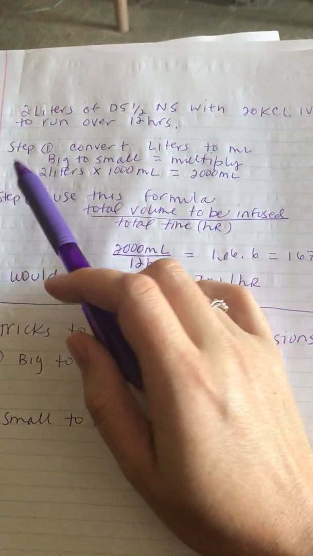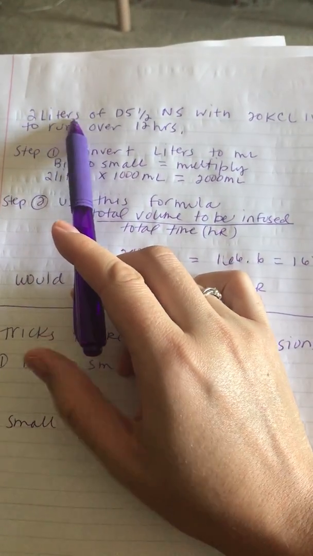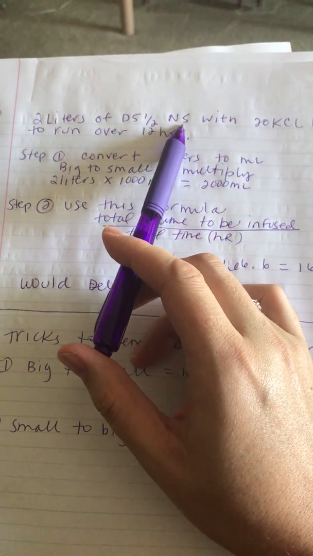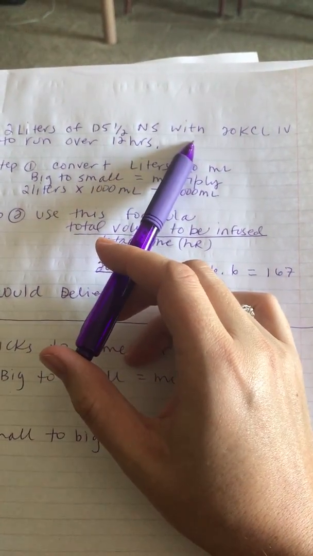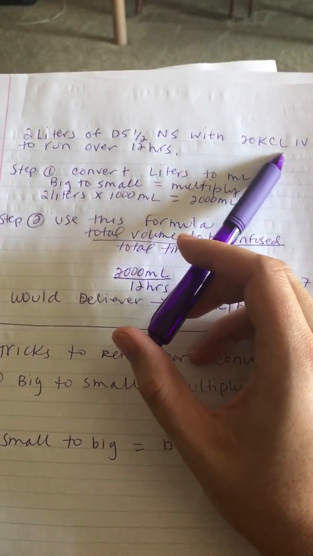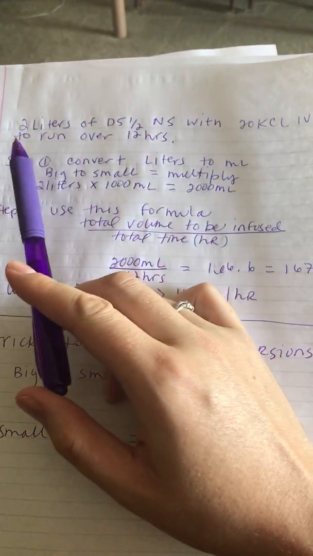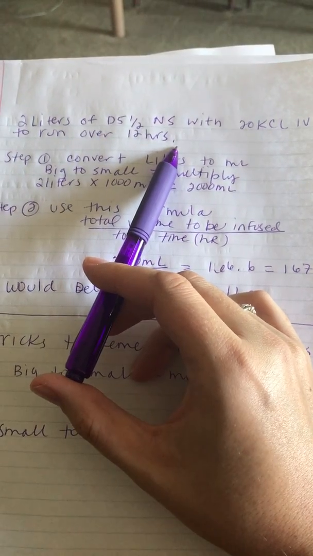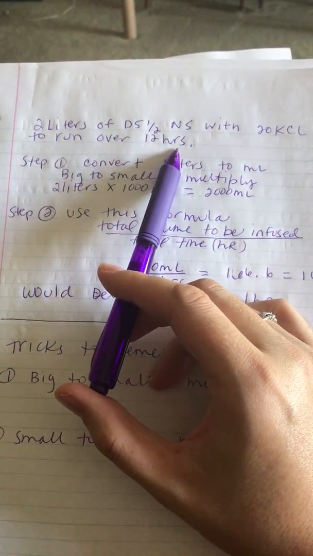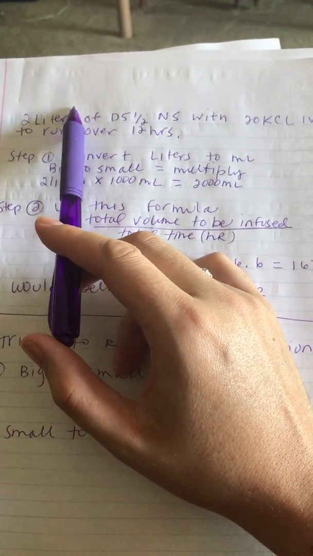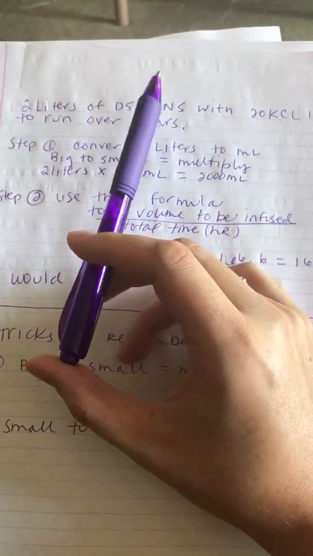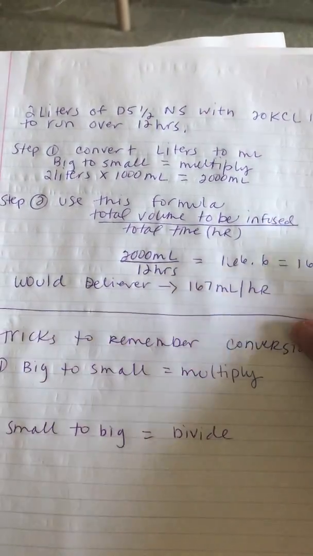We have 2 liters of D5.5 with normal saline with 20 kcls of IV to run over 12 hours. So what it's asking is how many milliliters per hour are we going to run the IV pump at.